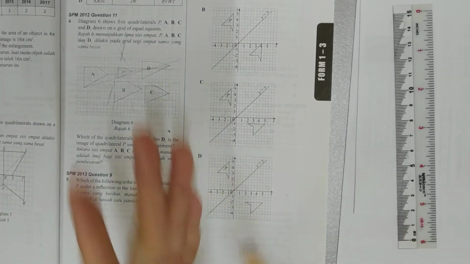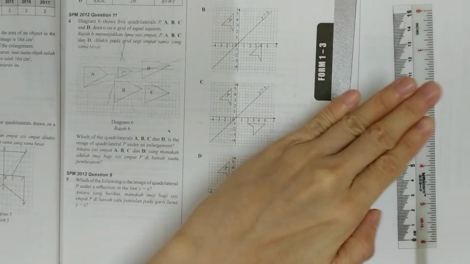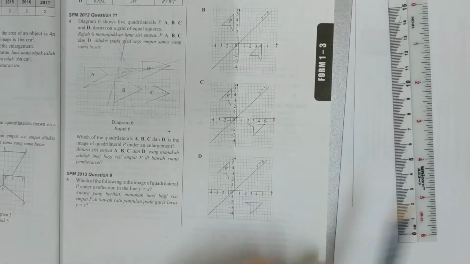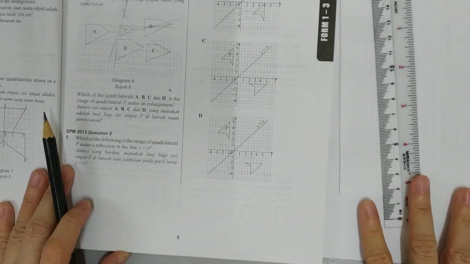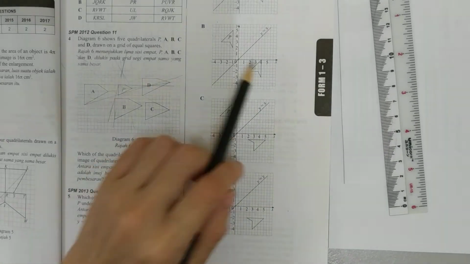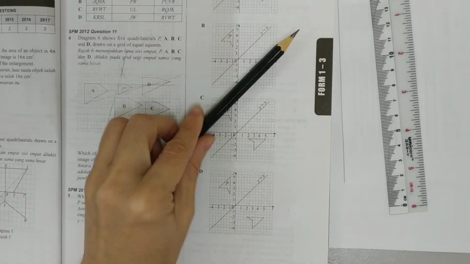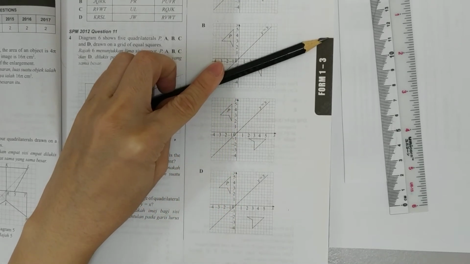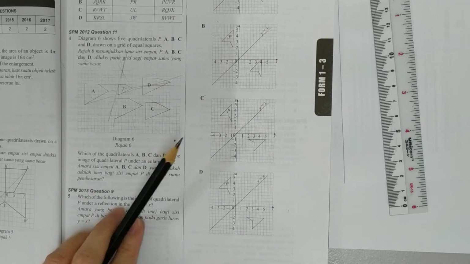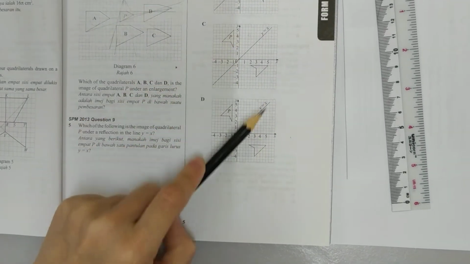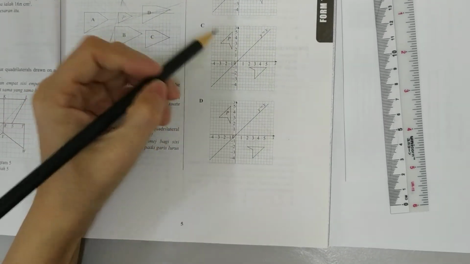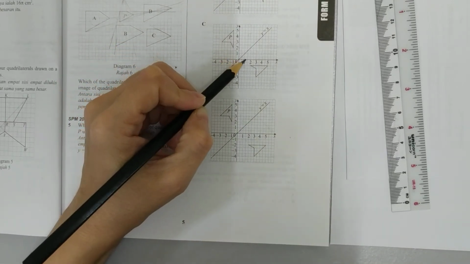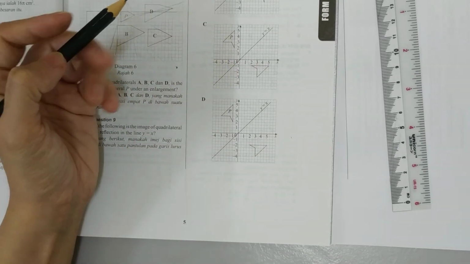Let's see. Because the arrow's like this, and when you turn the image, the arrow should be looking in that direction. Therefore, I suspect the answer would be, okay, B is out because this is pointing like this, so it should be pointing a little bit outward. Right, so B is not. I'm suspecting it's either C or D. So let's give it a try. 1, 2, 3. 1, 2, 3. Okay, that works.